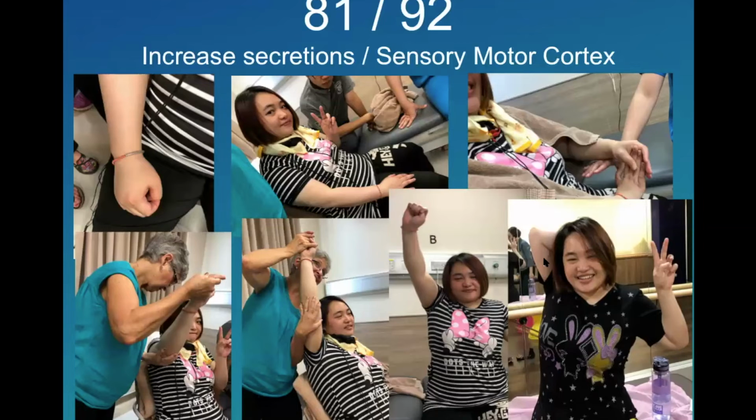But what are we doing? Why does it work? What is the spasticity caused by? Spasticity is caused by the damage to the sensory and motor cortex from the stroke that stopped the secretions from the sensory and motor cortex particularly. It stops the secretions from the motor cortex that tells this area not to spasm. So when you increase the secretions, you get rid of the spasticity.